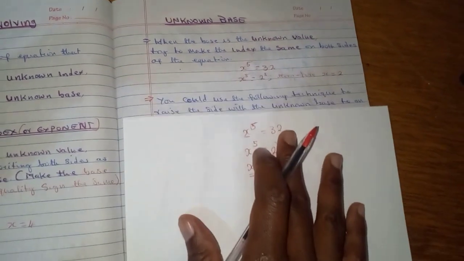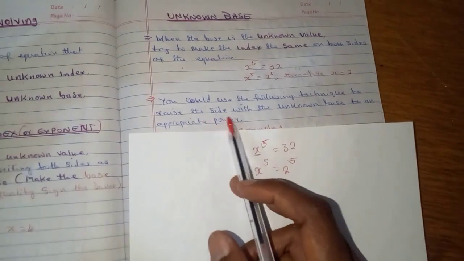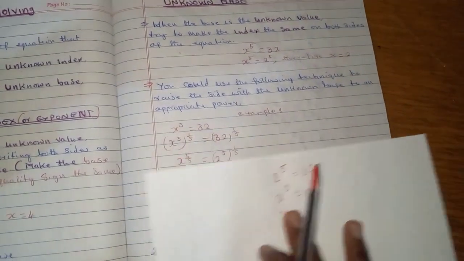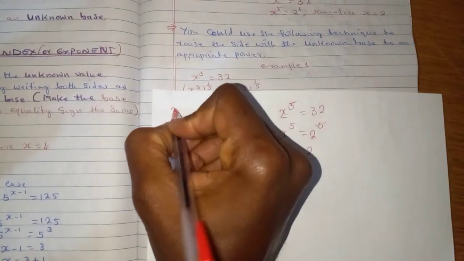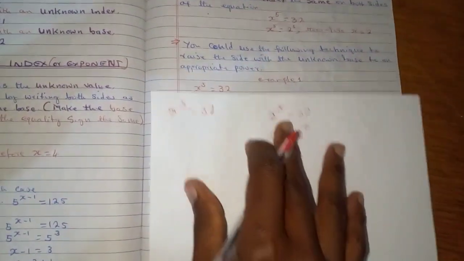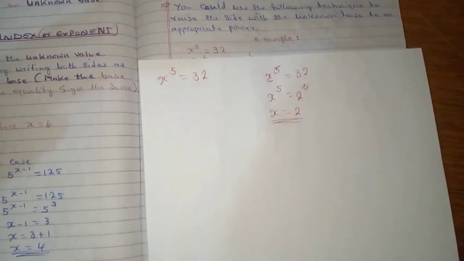Now let us continue. The other way you could use the following techniques is to raise the side with the unknown base to an appropriate power. Now let us look at another example here. We are given the same question. x to power 5 is equal to 32. What other ways can we solve this question to get the answer 2? Okay, that is our main interest.